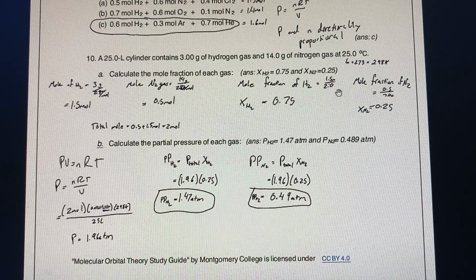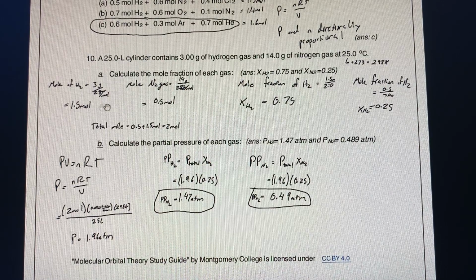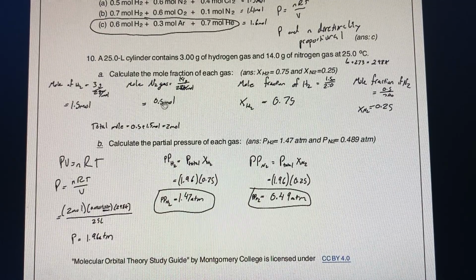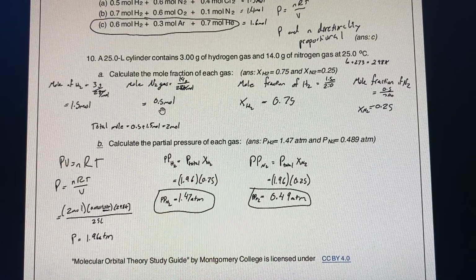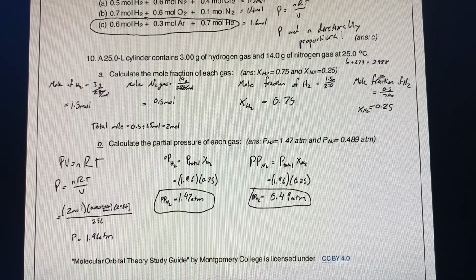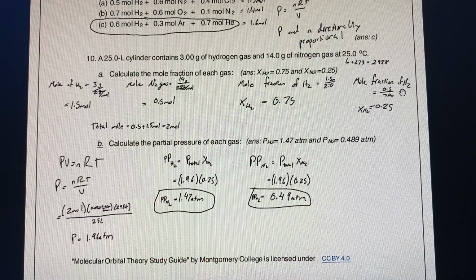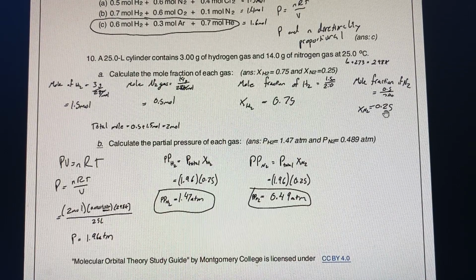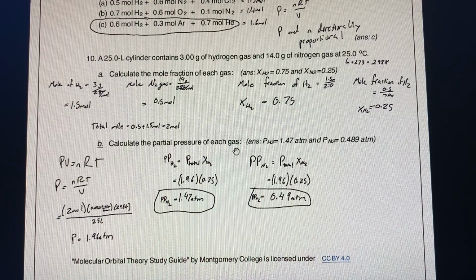Therefore we can do the mole fraction of H2 and nitrogen, which will be the individual moles divided by the whole, so it's 1.5 divided by 1.5 plus 0.5, which is 2, so you get 0.75 here. We do the same thing for nitrogen: 0.5 divided by 1.5 plus 0.5, which gets you 0.25. Here I did the total moles.